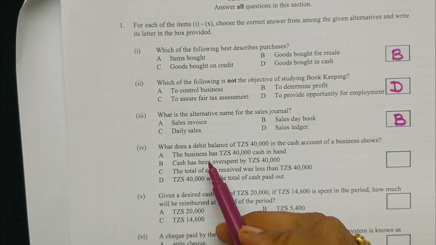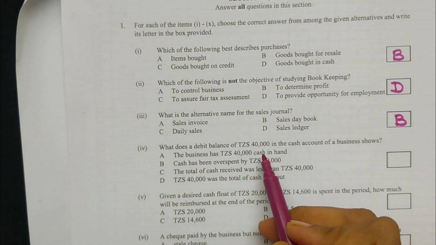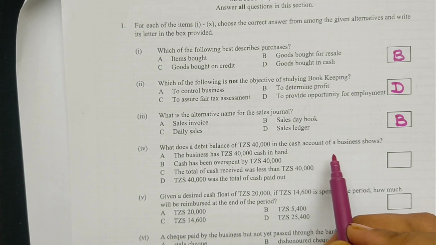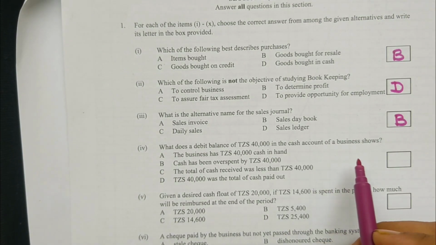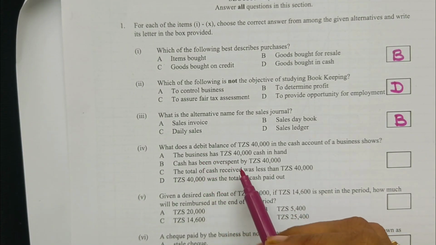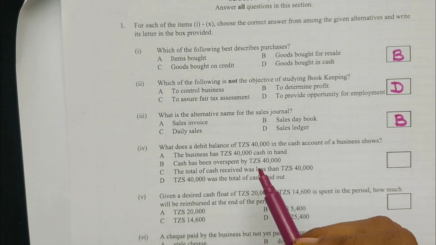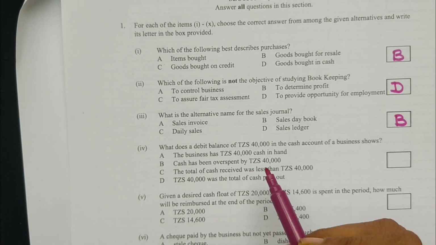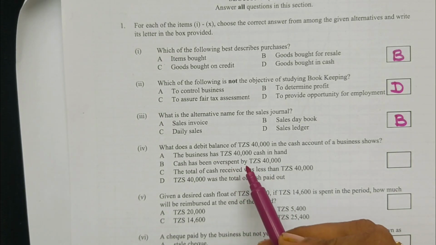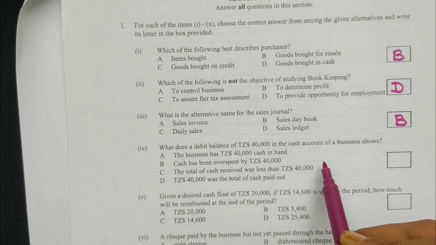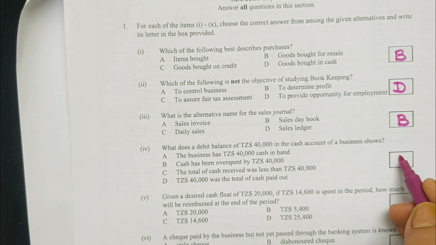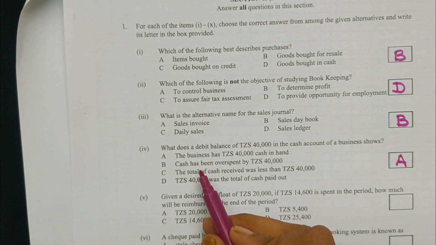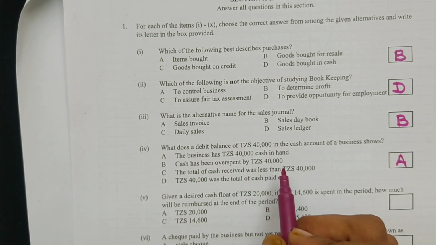Fourth one, what does a debit balance of 40,000 in the cash account of a business show? See students, this you have studied in ledger. So the debit balance of 40,000 in the cash account shows, answer is A, that the business has 40,000 cash in hand.